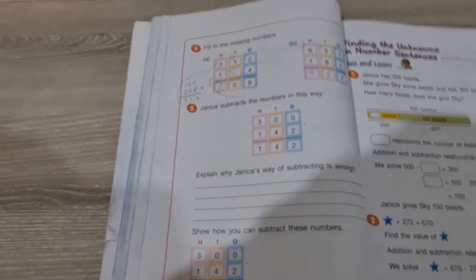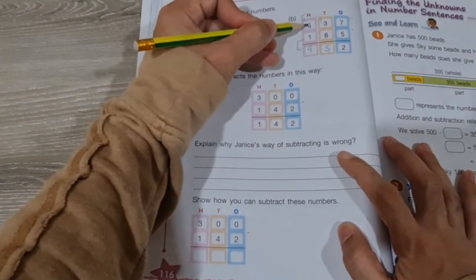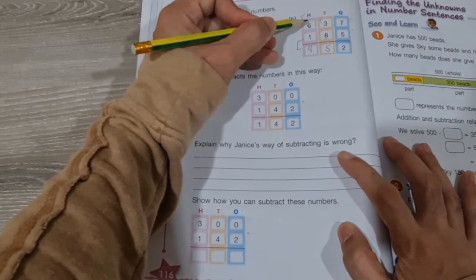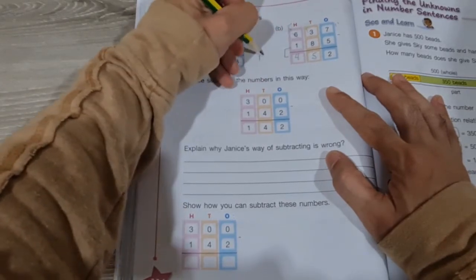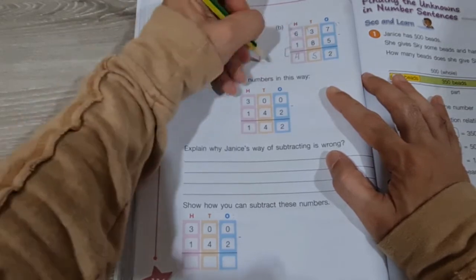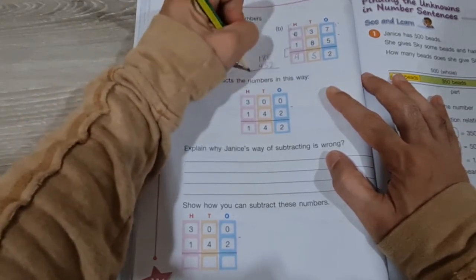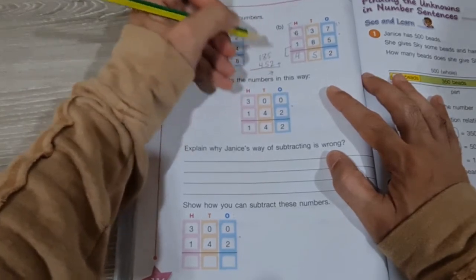Teacher, is that correct? Well, let us see. Let us count. Let us add. If you add these two numbers, if it becomes this number, then we have the correct answer. Let us try. 185 plus 452. Let us add. 5 plus 2 is 7.